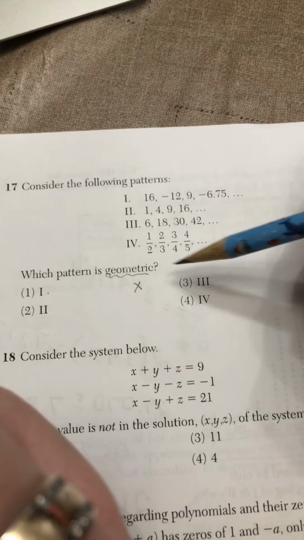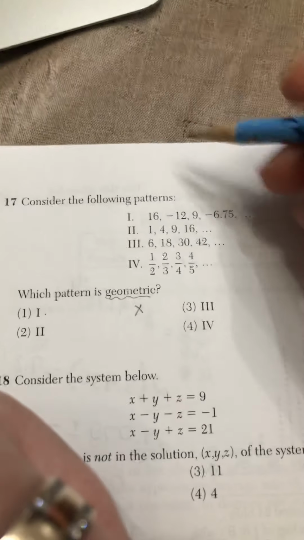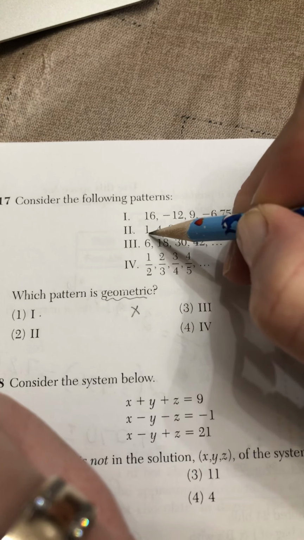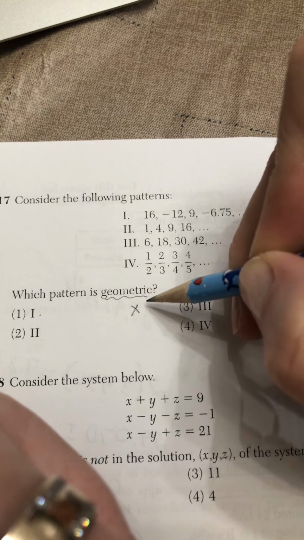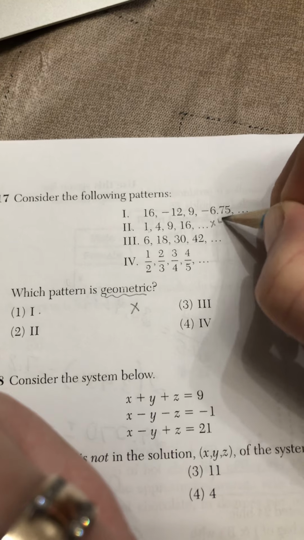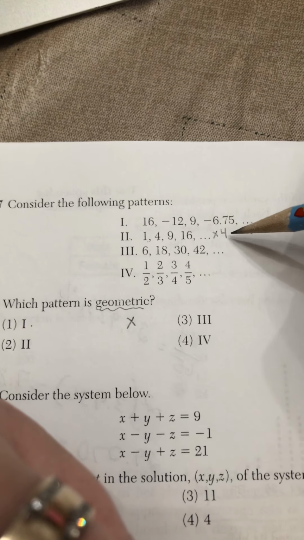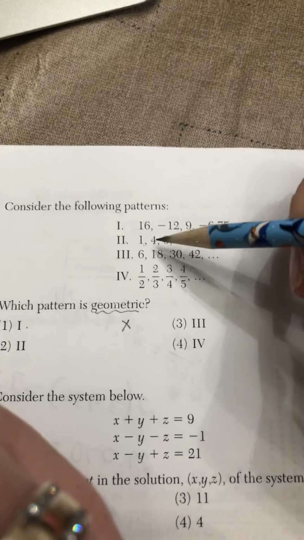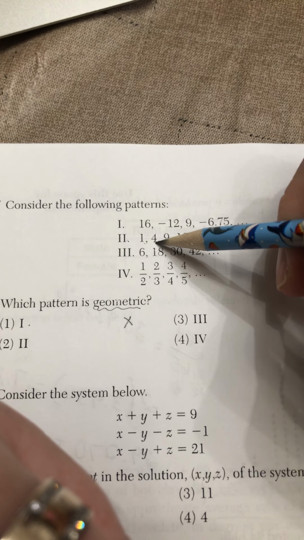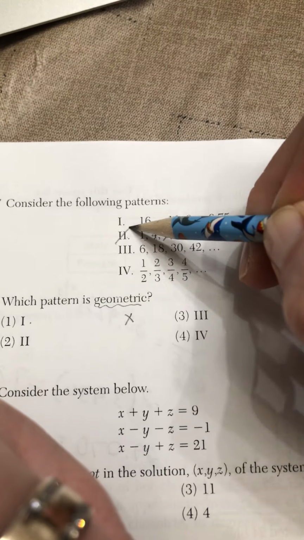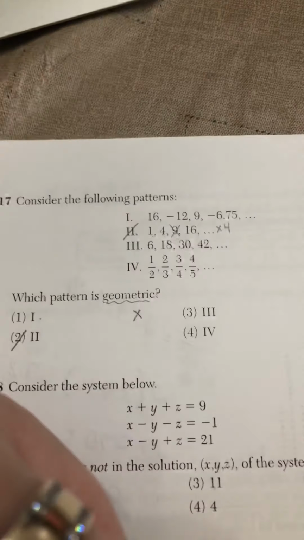P.S. I hate these questions. I'm going to look at number 2. To get from 1 to 4 by multiplication, you have to times 4. That's easy. So if this is geometric, it's going to continue multiplying by 4. Well, when I do 4 times 4, I do not get 9. So I know number 2 is not geometric.